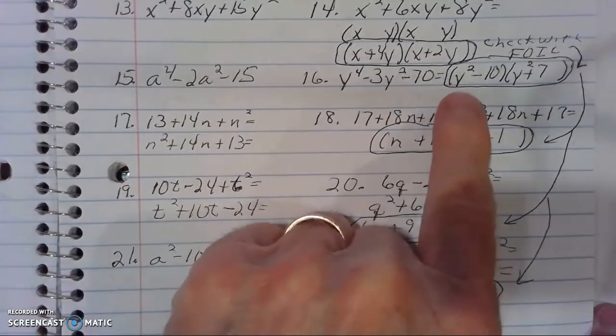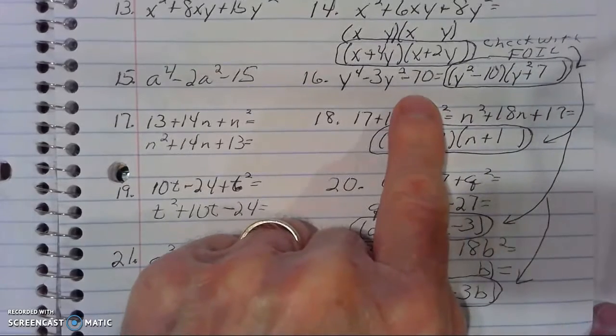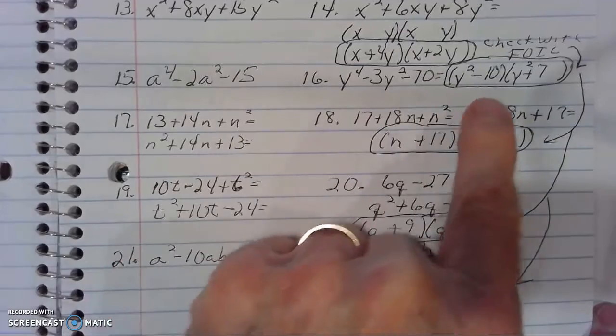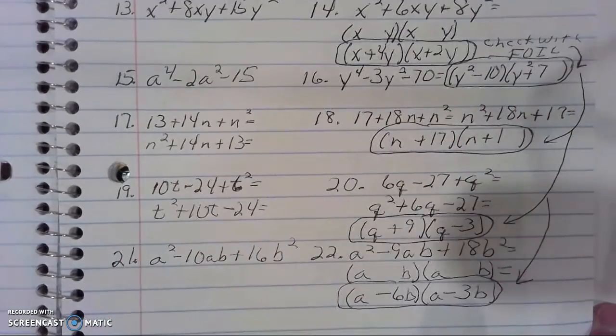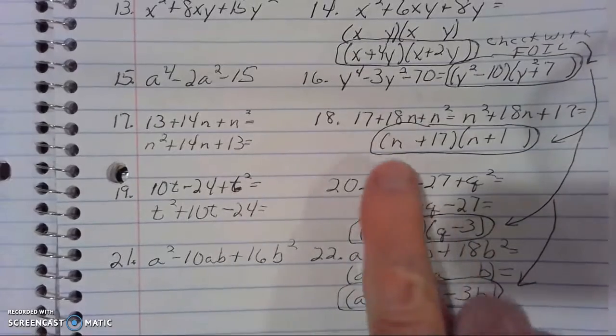Number 16, y to the fourth minus 3y squared minus 70. To get y to the fourth, you need a y squared and a y squared. Then the numbers that multiply to negative 70 and add up to negative 3 are negative 10 and 7. Check with FOIL.